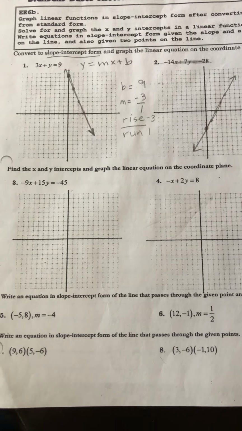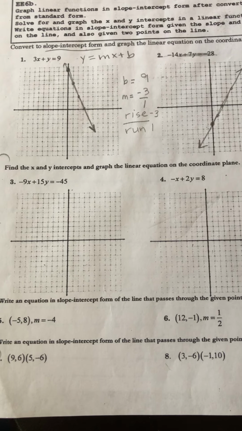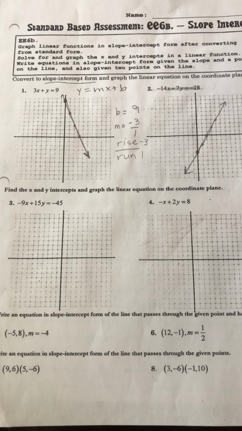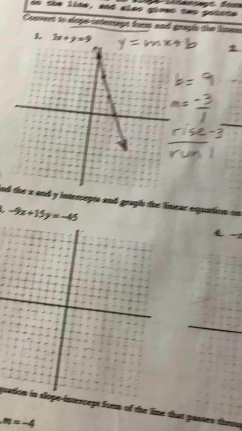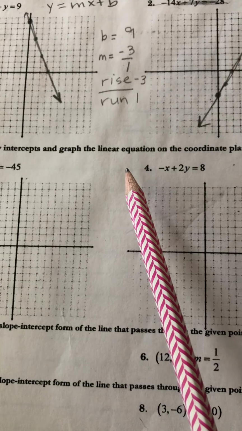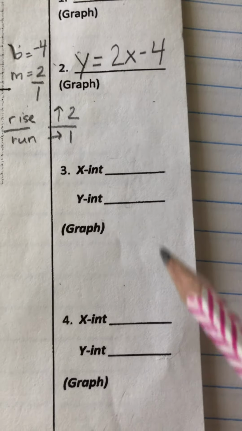So the Google form that you're going to complete today is going to have problems just like number 3 and number 4. And I'm going to discuss some of the things on that Google form in relation to this assessment. Okay, so number 3 and number 4 were X and Y intercept problems. It says find the X and Y intercepts, graph the linear equation on the coordinate plane. And then over here, you had to write the X and the Y intercept.